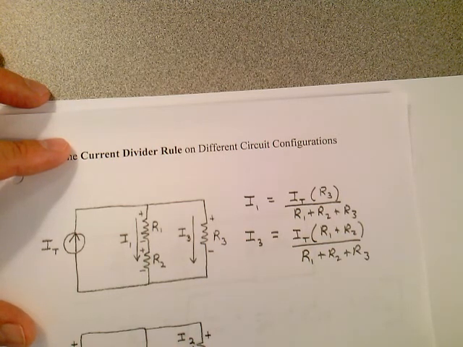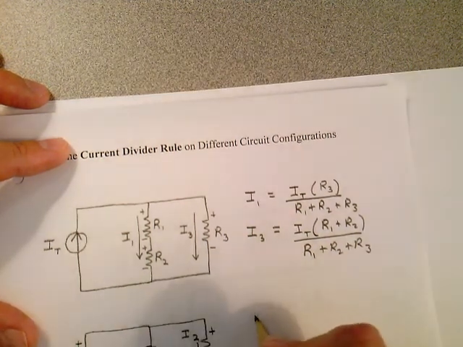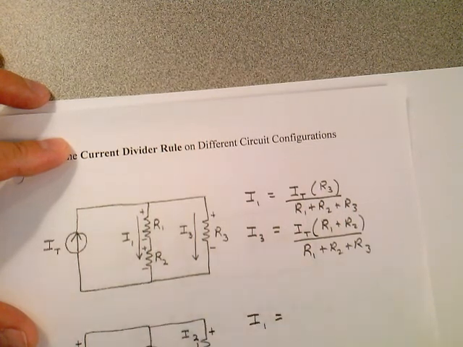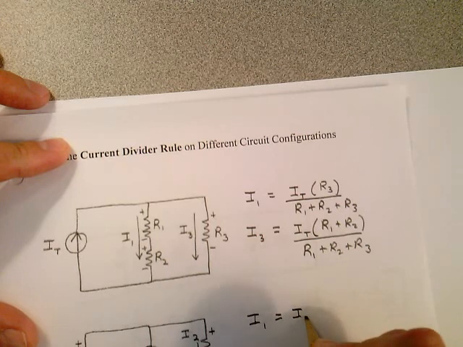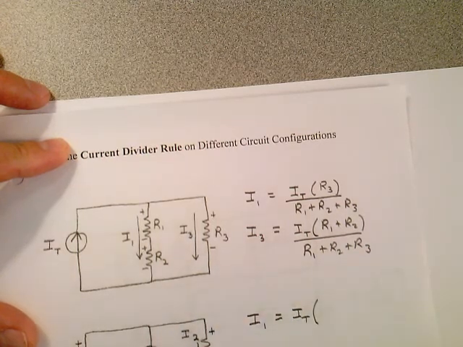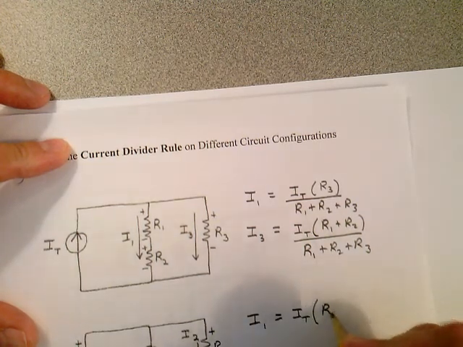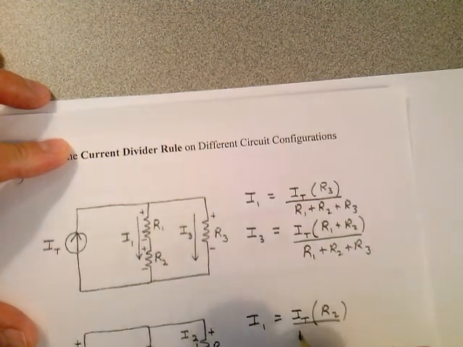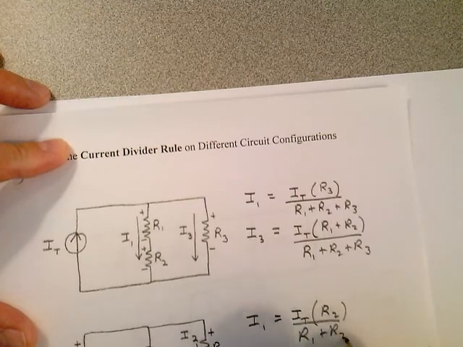What about in this configuration down here? What's I1 going to be equal to? I1 down here is equal to the total current entering the node, which is IT, times the opposite resistor, which is R2, divided by R1 plus R2.